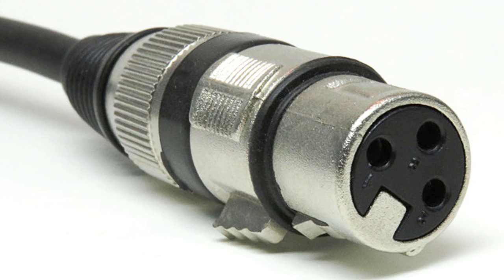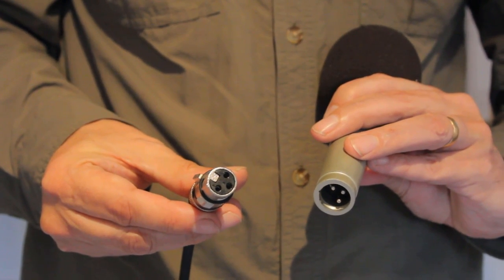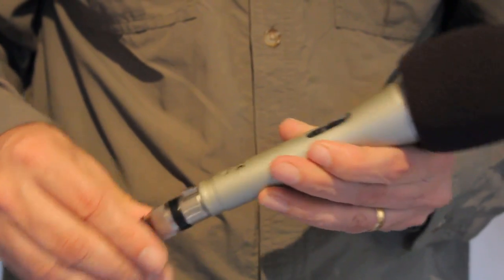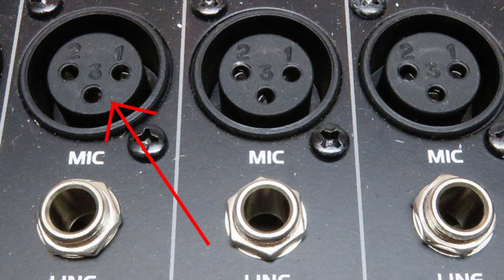The microphone, having a 3-pin connector, attaches to the 3-hole or socket end of the cable like so, while the 3-pin plug end of the cable plugs into the 3-hole socket of the chosen input channel of the mixer, which I will do in a minute or two.